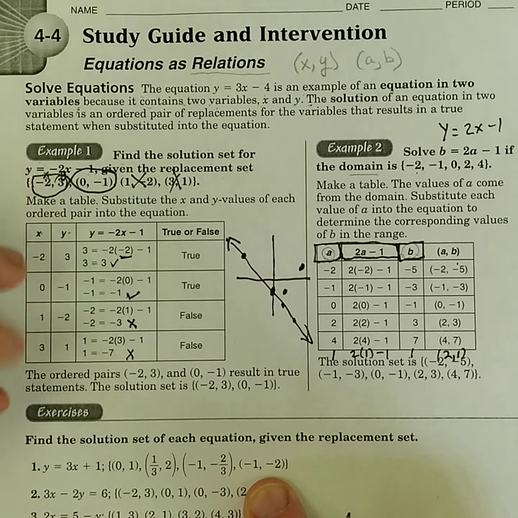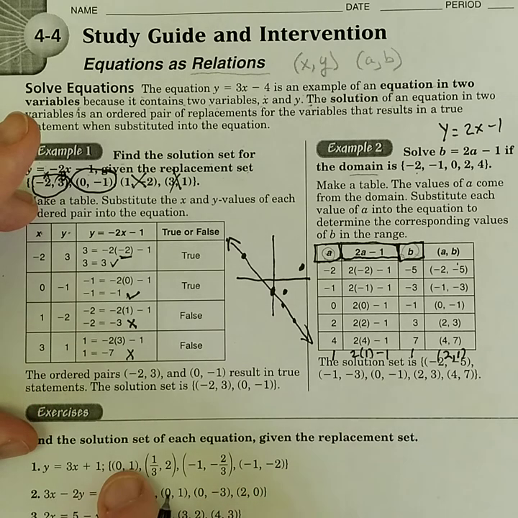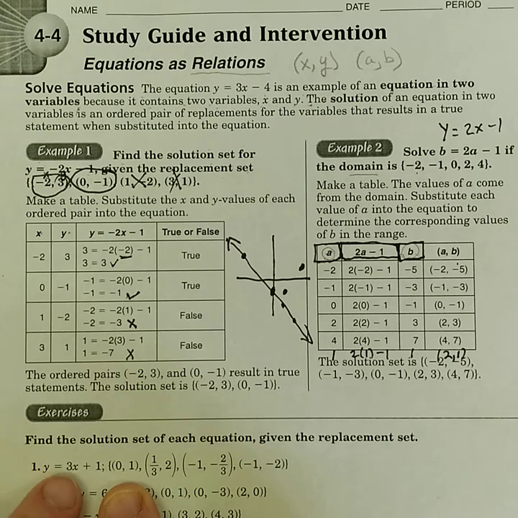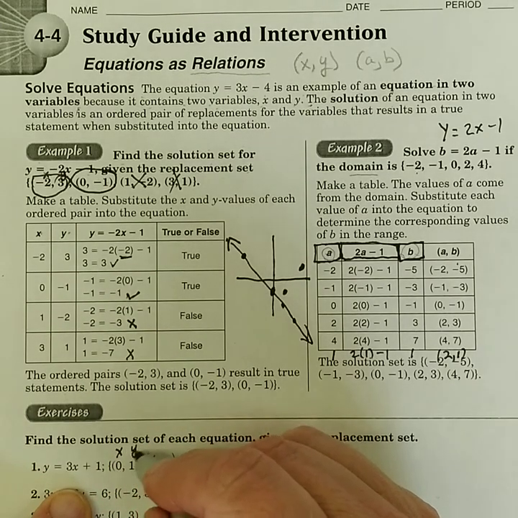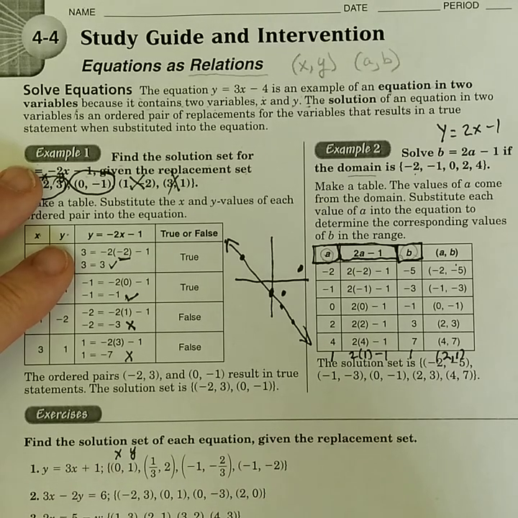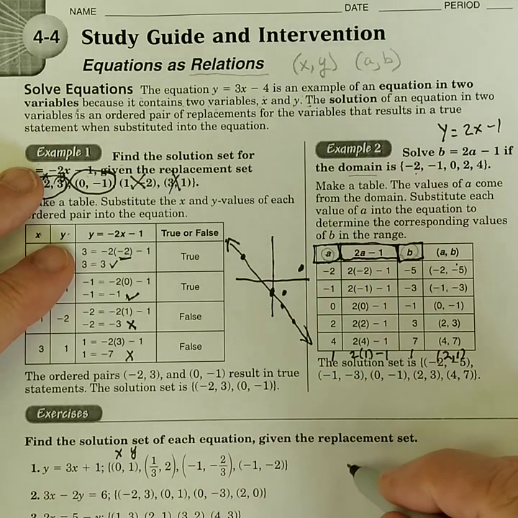Now, you don't have to do the table. When you see an ordered pair and you see the equation, this is the x and this is the y. Now you can do a table.